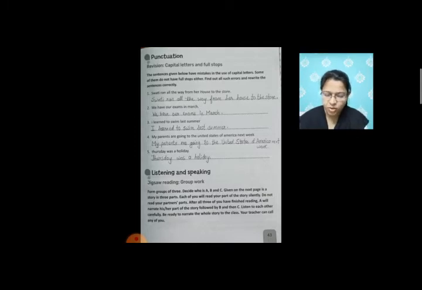After all 3 of you have finished reading, A will narrate his or her part of the story, followed by B and then C. Listen to each other carefully. Be ready to narrate the whole story to the class. Your teacher can call any of you. So here you have to read your part, not your friend's part.